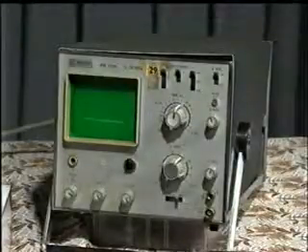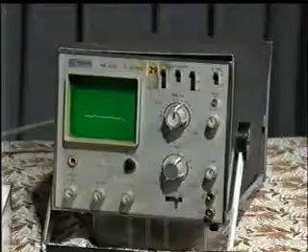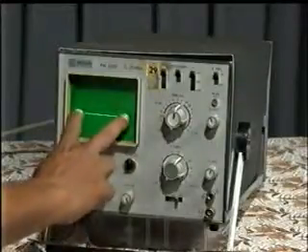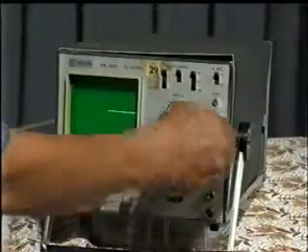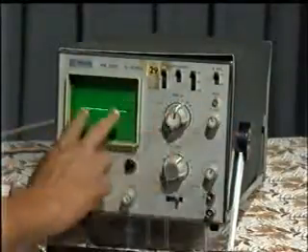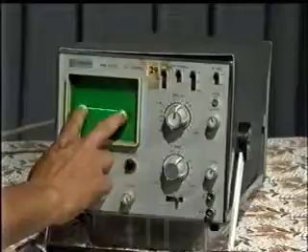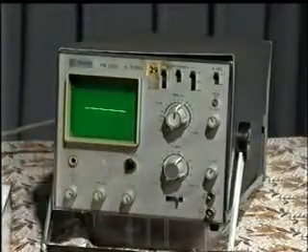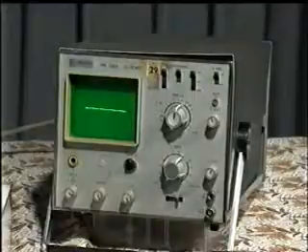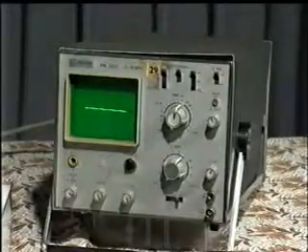Yes, the beam is here, but not full length, meaning the length is not enough to cover the full CRT screen. And let us see what may be the fault.